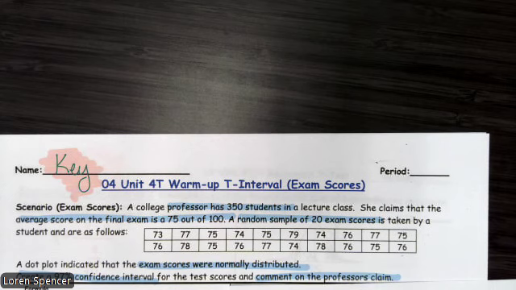So this college professor has 350 students in a lecture class. She claims that the average score on the final exam is 75 out of 100. A random sample of 20 exam scores is taken by a student and are as follows. A dot plot indicated that the exam scores were normally distributed. Create a 97% confidence interval for the test scores, and let's comment on the professor's claim.